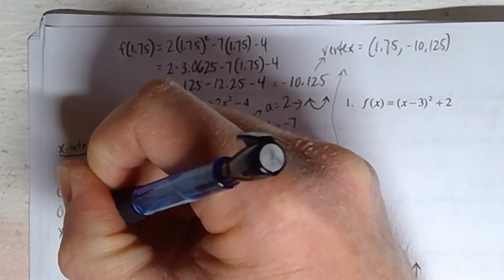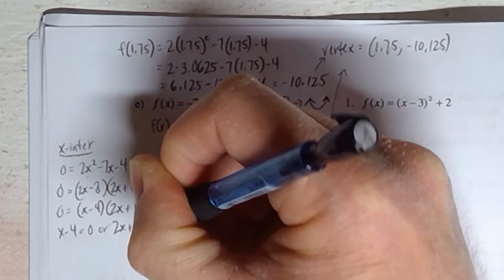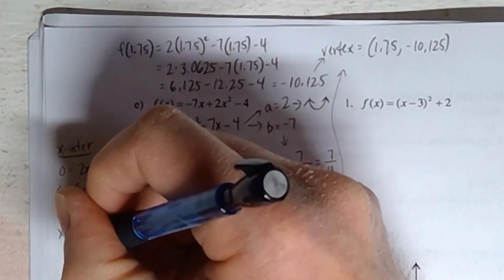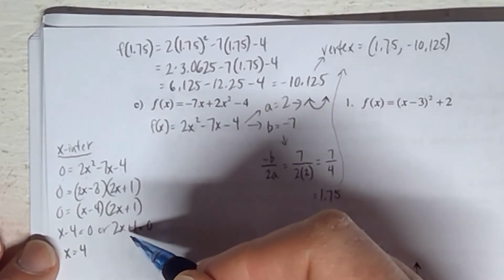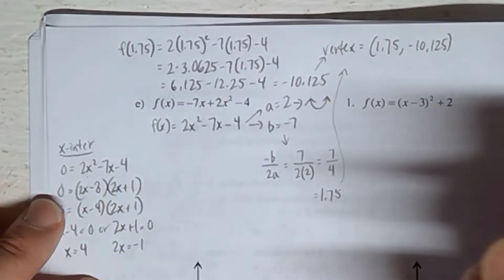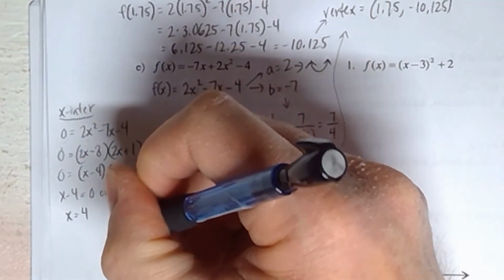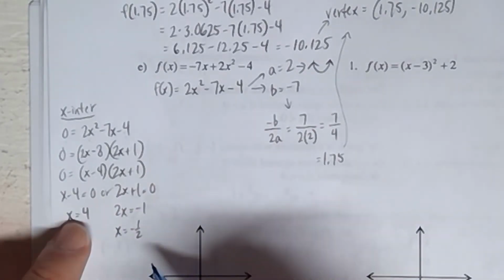I set these equal to 0, and what 2 x-intercepts do I get on this one? I get x equal to 4 by adding the 4 over to the other side. Here I move over the 1 over to the other side, and then I divide out the 2. So my 2 x-intercepts are 4 and negative 1/2. Okay.